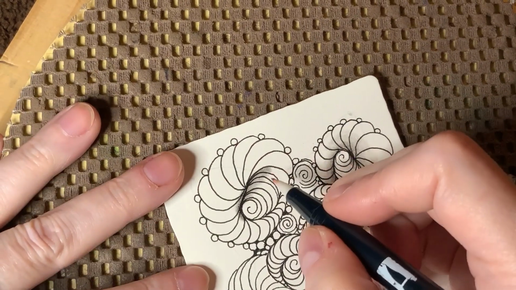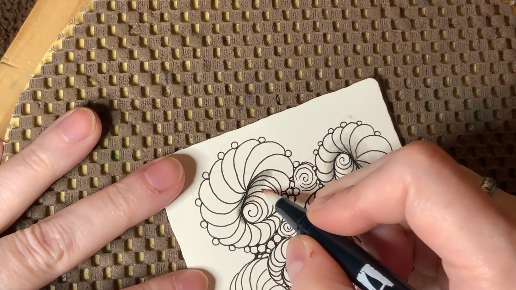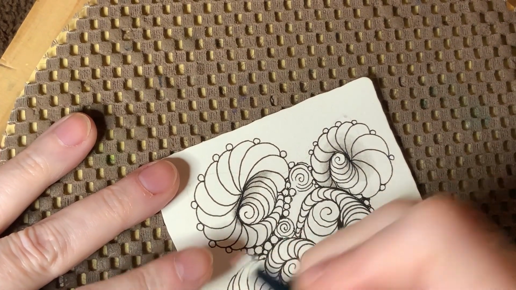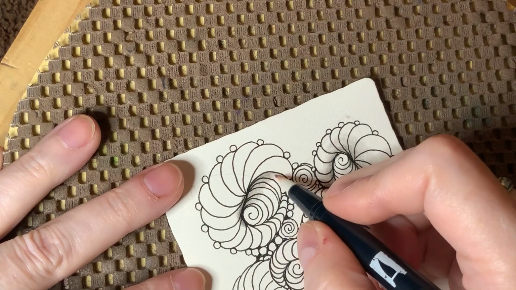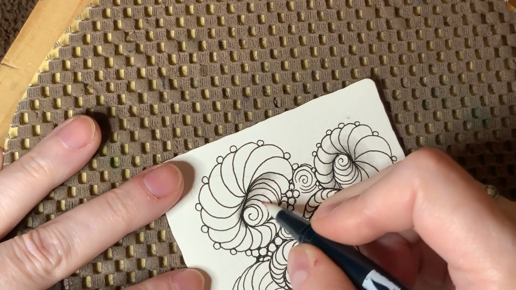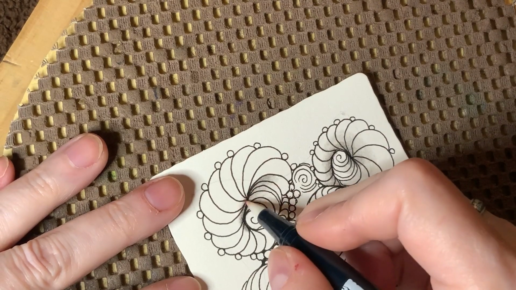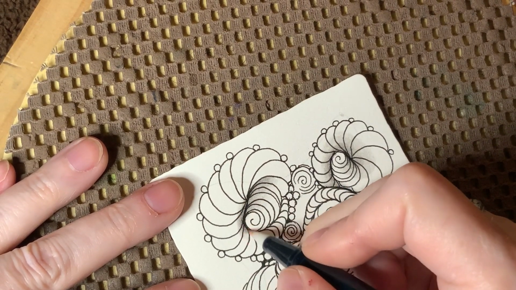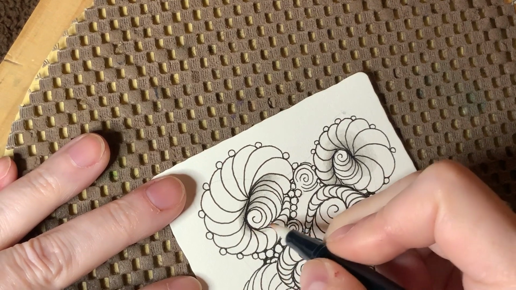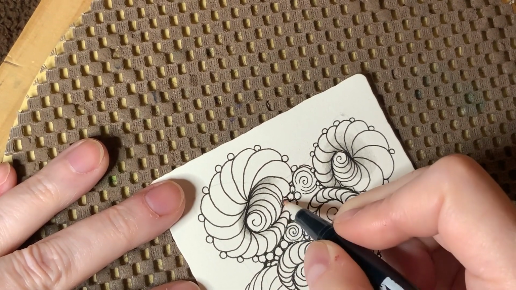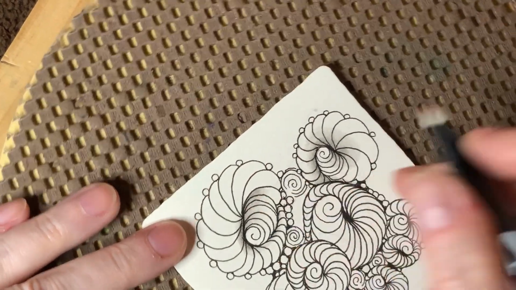So I'm going to work this color up. Very carefully, trying not to blend in too much pigment. And again, I'm just picking up the pen color, the ink color, and dragging it around.